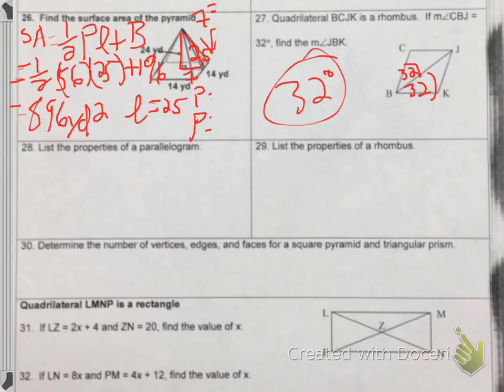Okay, list the properties of a parallelogram. So some properties of a parallelogram that you need to know. You gotta know about the opposite sides. Opposite sides are congruent. Opposite sides are parallel, that's why it's a parallelogram.